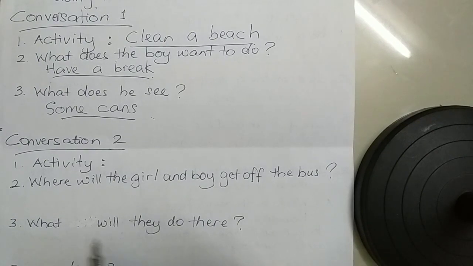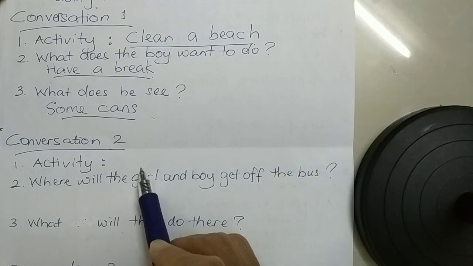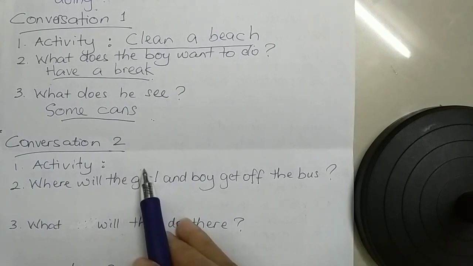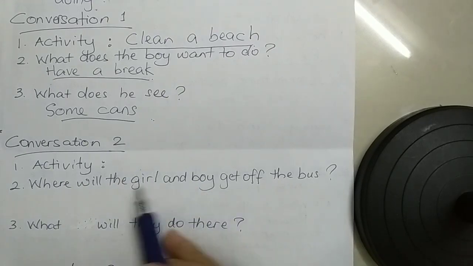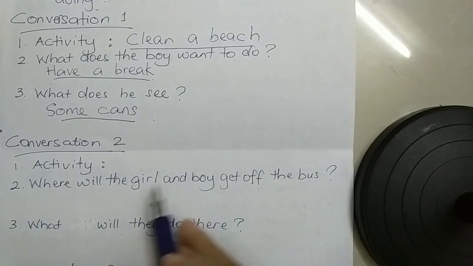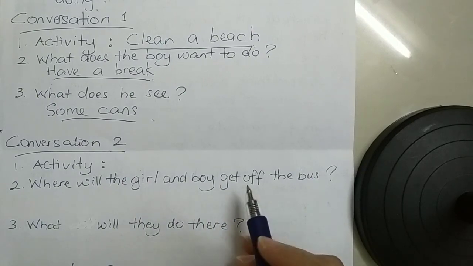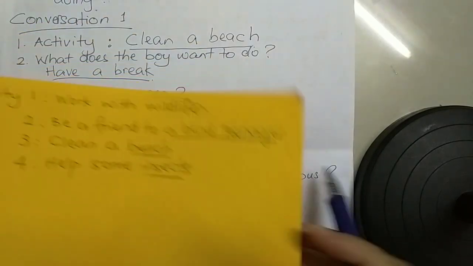So here, what will the activity be? What do you think? These are 2 children or 2 teenagers having a conversation, and there are 4 activities here.